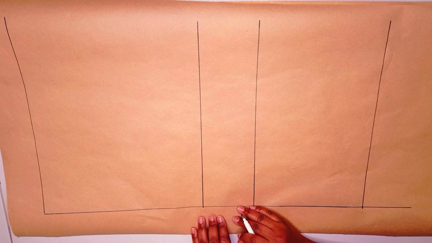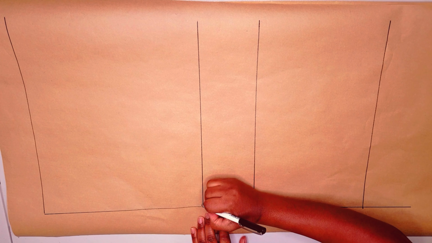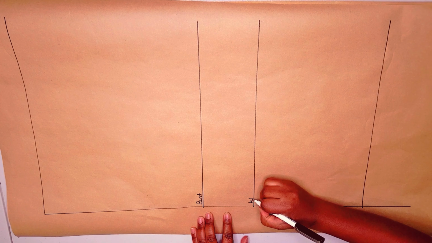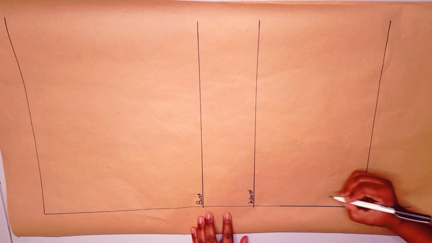We're going to label these lines so that we avoid confusion. So this is the bust, waist, and hip.